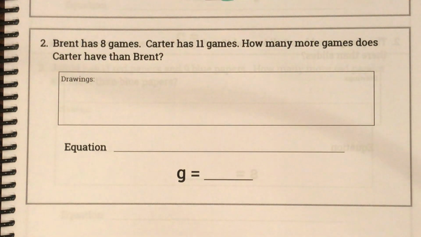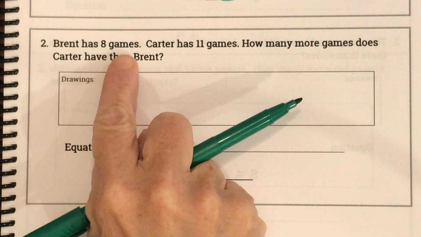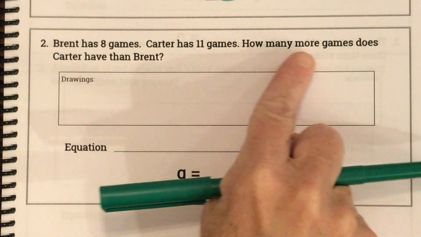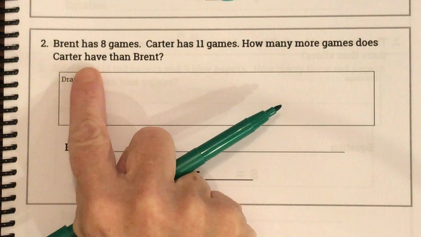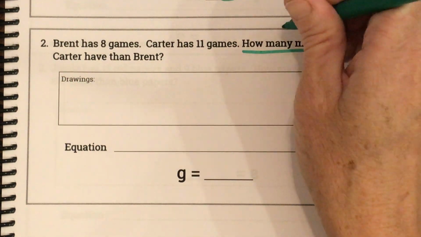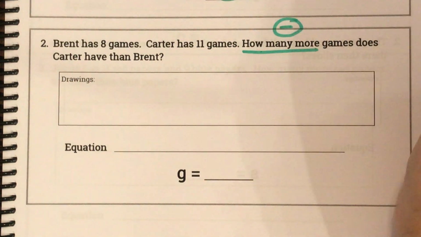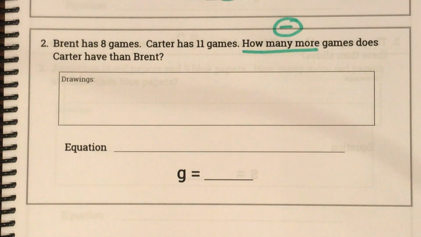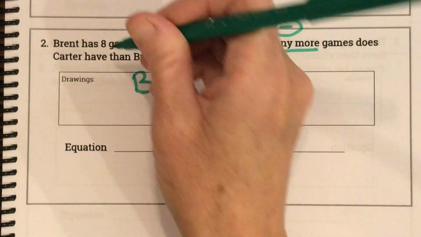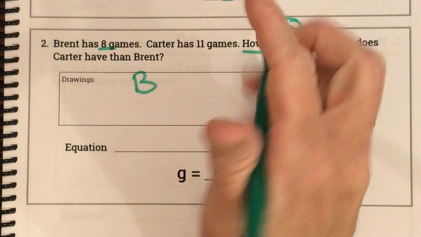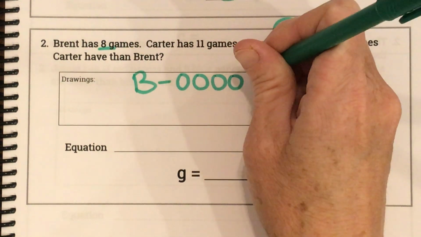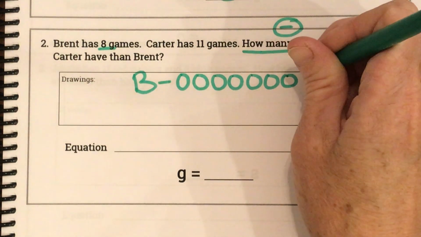Okay, Brent has 8 games. Carter has 11 games. How many more games does Carter have than Brent? Okay, so here's our clue operation word. How many more tells us we're going to subtract. Okay, so let's draw what we have. So we have Brent has 8. So let's give him 8. Ready? 1, 2, 3, 4, 5, 6, 7, 8.